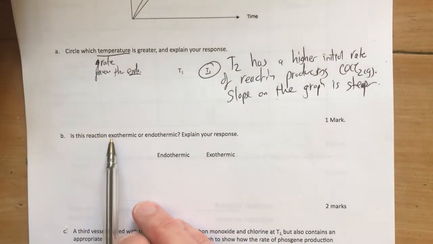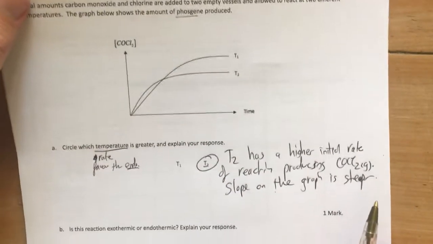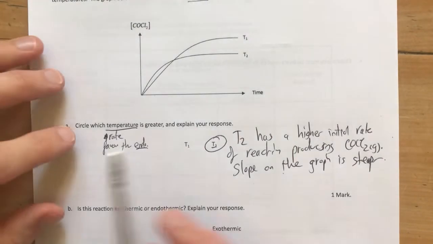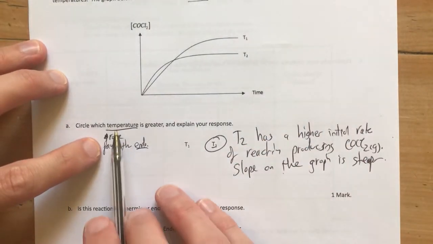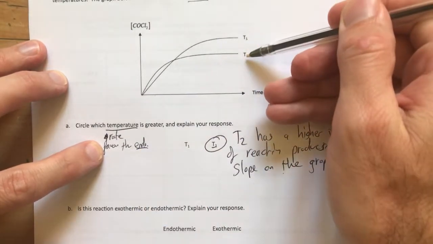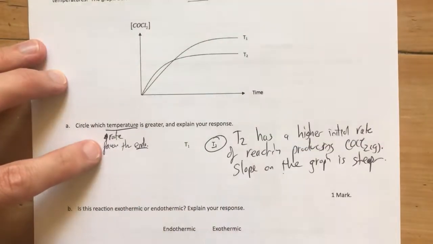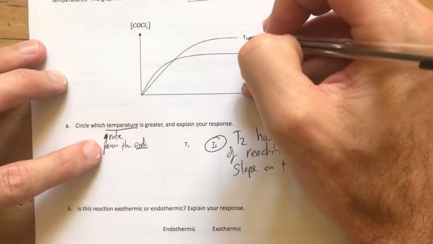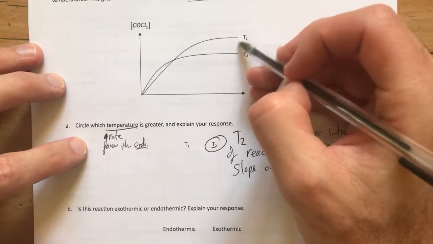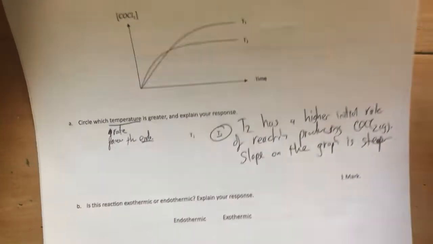Is this reaction exothermic or endothermic, and explain your response? Okay, so this is where I need to understand the Le Chatelier's principle aspect of it. Now, my higher temperature would have favoured my endothermic reaction. That produced a lower amount of phosgene, which means my backwards reaction would have been favoured. At T2, I have a lower temperature, but I've produced more phosgene. So that suggests that my forwards reaction is going to be exothermic.